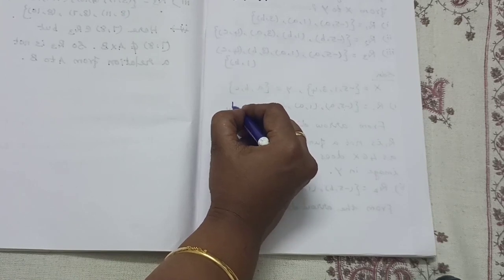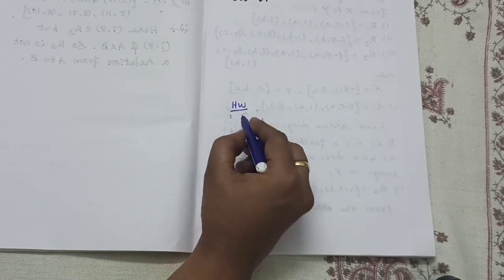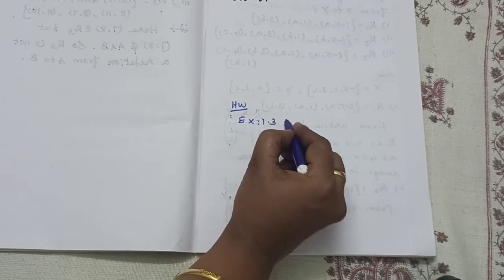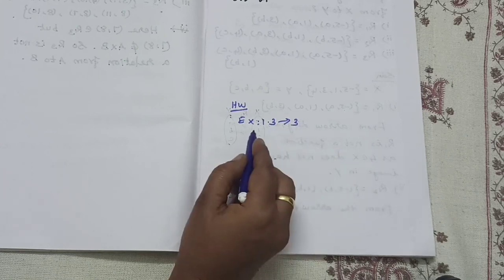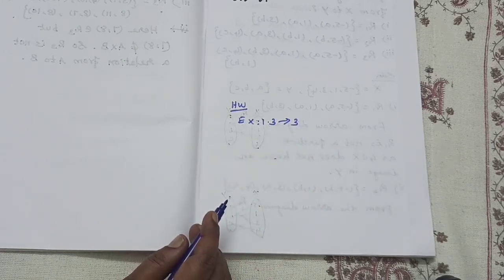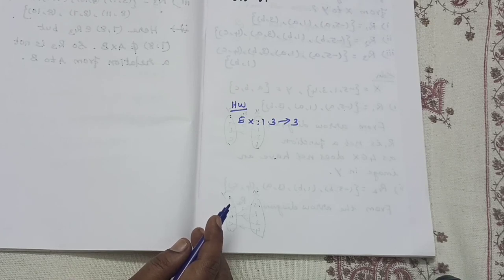Okay, homework exercise 1.3, then third sum. Exercise 1.3 third sum. Given the function f from x to x square minus 5x plus 6, evaluate f of minus 1.